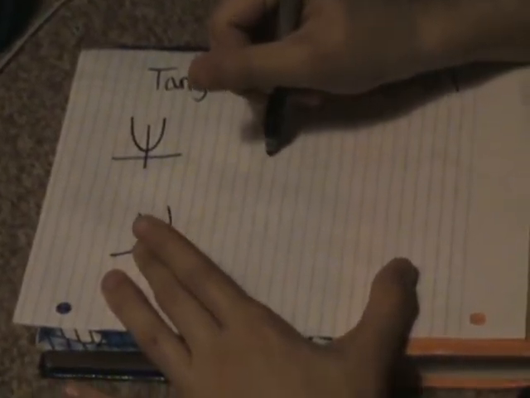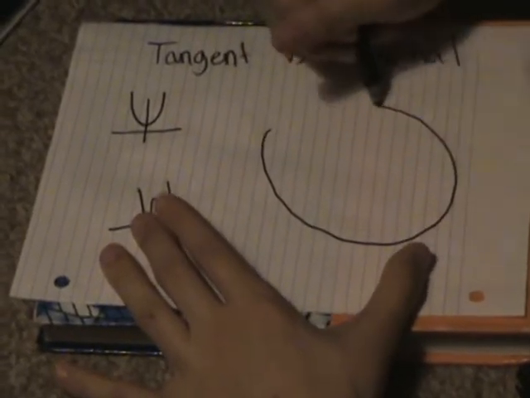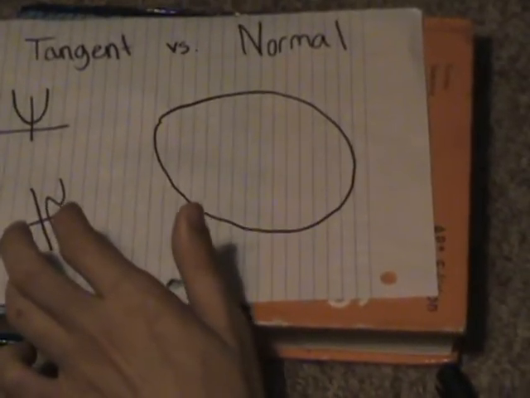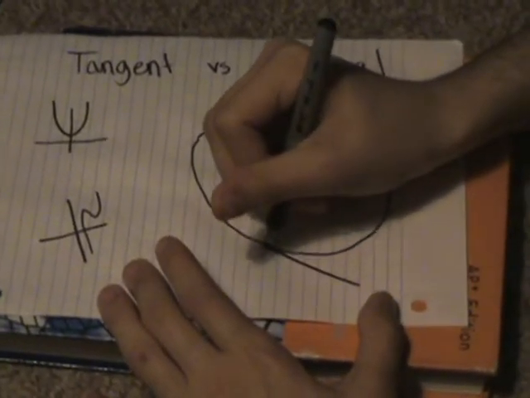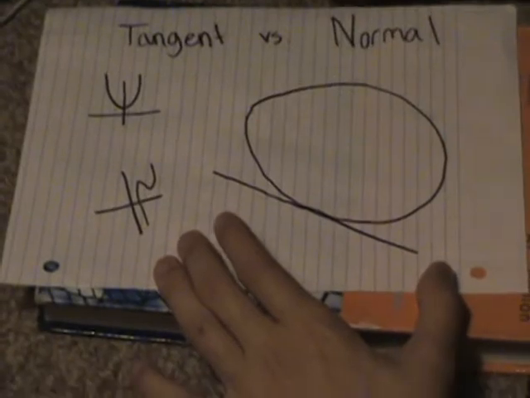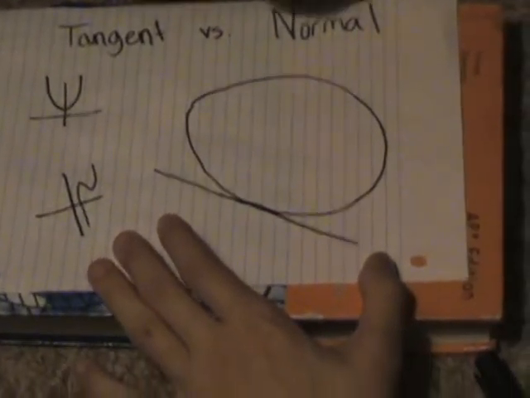You learn them mainly in circles. That's a horrible circle, shut up. A tangent line was a line that hit the circle at one point, and that was it. And then it kept going. Yes, that is one point. It hit it at one spot and one spot alone. And that's what a tangent line was.